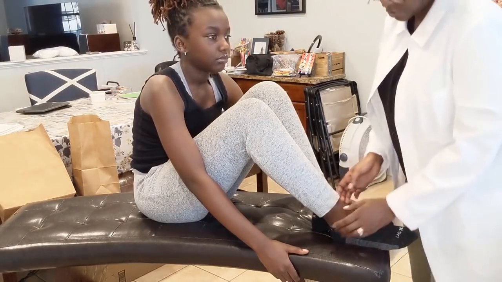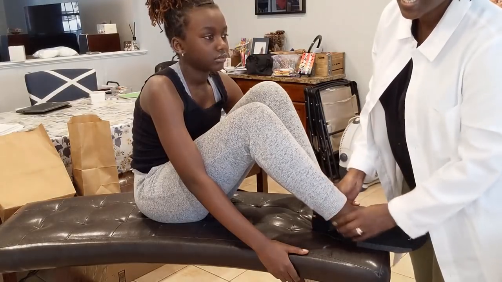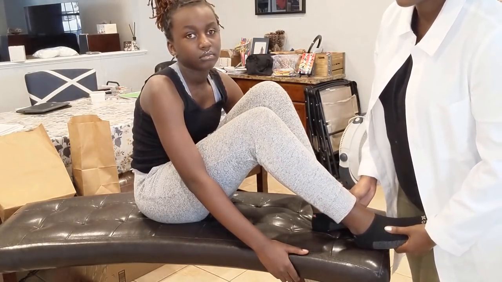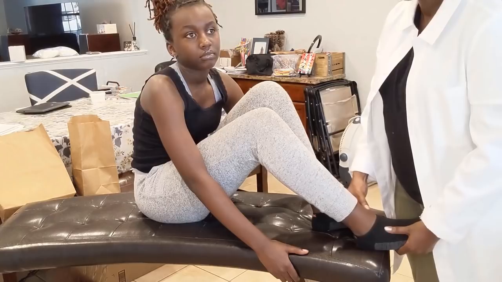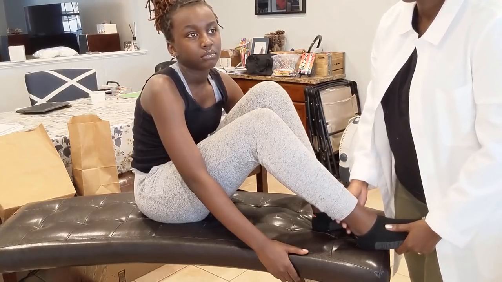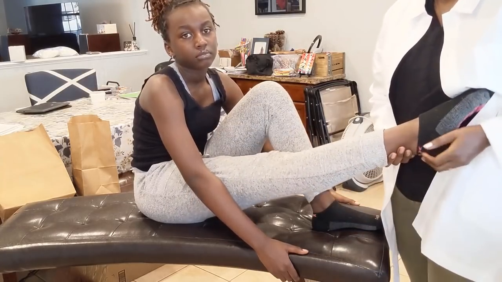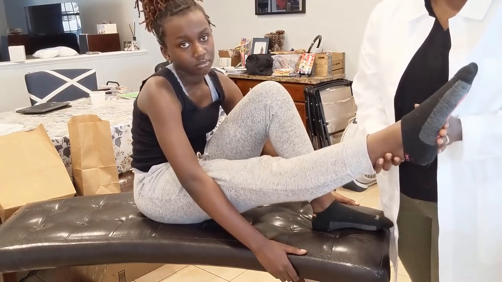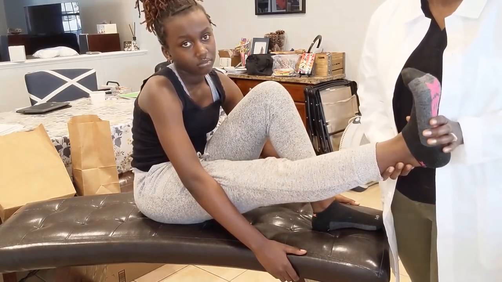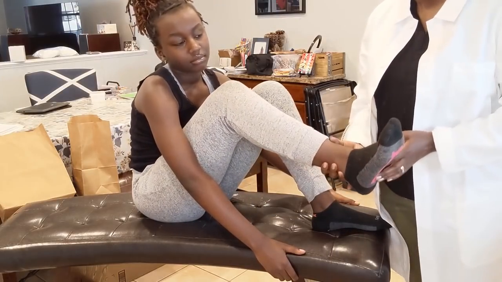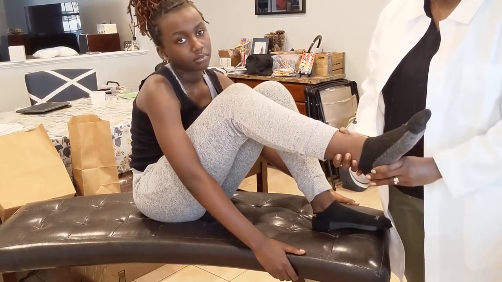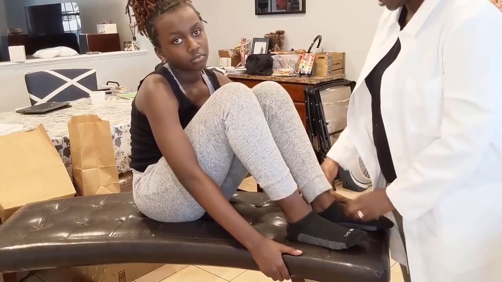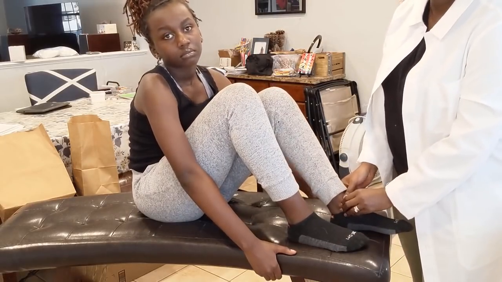No. So we're going to assess the Achilles tendon right there, and you can feel it. It's a big tendon. There are no nodules. And we're going to feel the posterior calcaneus, plantar fascia right there. Bend your knee a little bit. And then the malleolus. And both of them look normal.